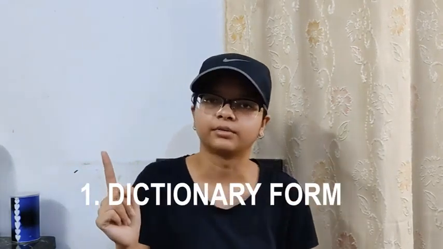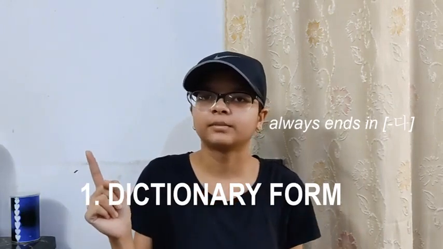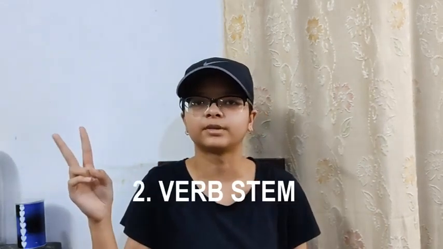So firstly, let's talk about the three forms of a verb in Korean. The first form is the dictionary form of the verb, which, as you can see from the context, is the form you will always find when looking up a verb in a dictionary. Then we move on to the second form, which is the verb stem.